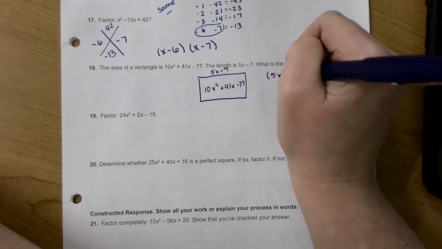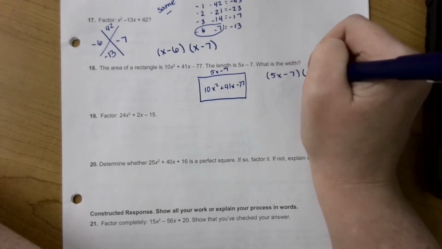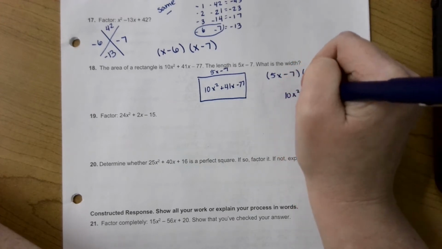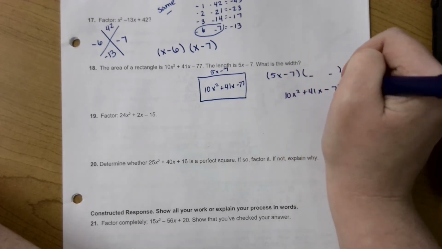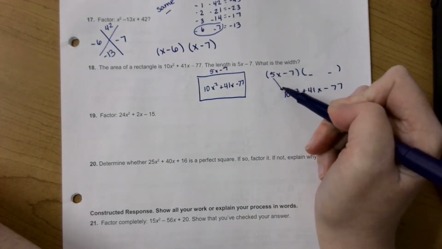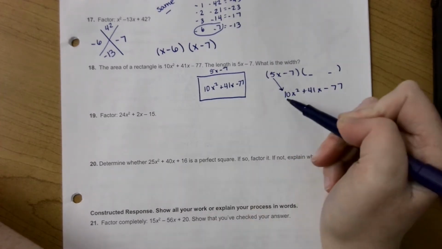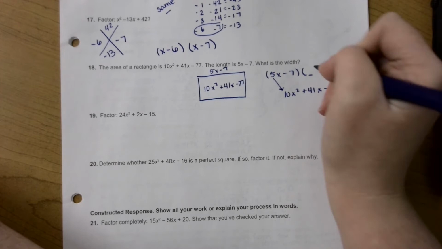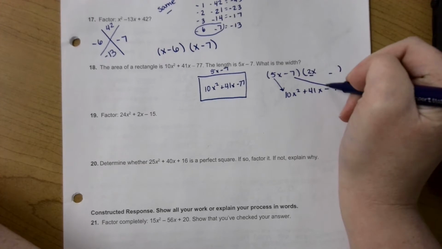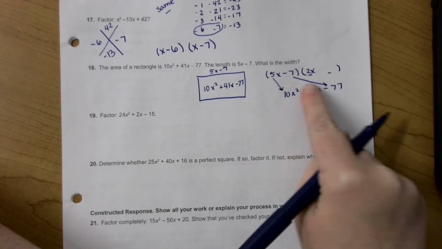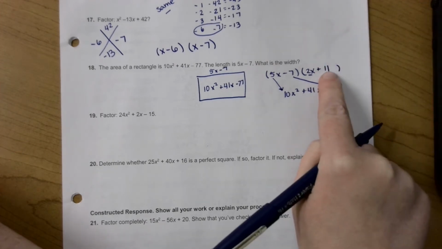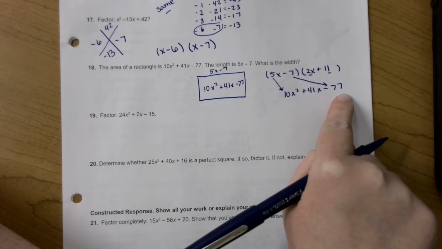So 5x minus 7 times something equals 10x squared plus 41x minus 77. So let's think about this real quick. What do I need to multiply 5x by to get to 10x squared? So 5 times 2 would get me to 10, and x times x would get me to x squared. Okay, what times negative 7 would get me to negative 77? I can multiply by positive 11, and that 11 times negative 7 would give me negative 77.